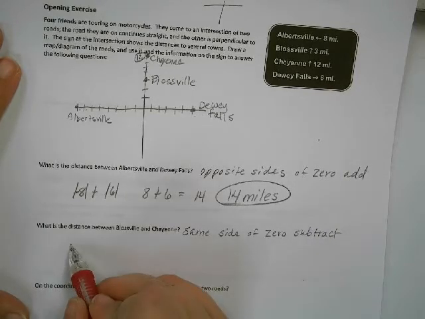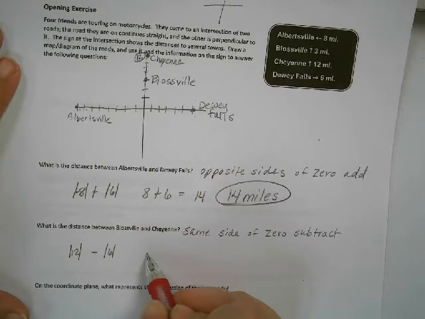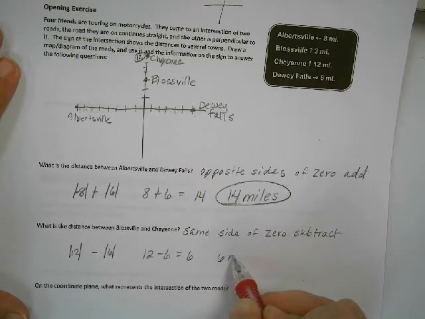So the absolute value of 12 minus the absolute value of 6. So 12 minus 6 equals 6. So I say 6 miles.